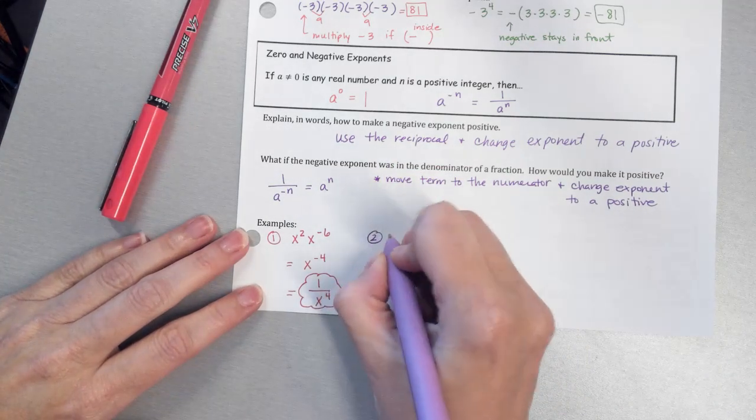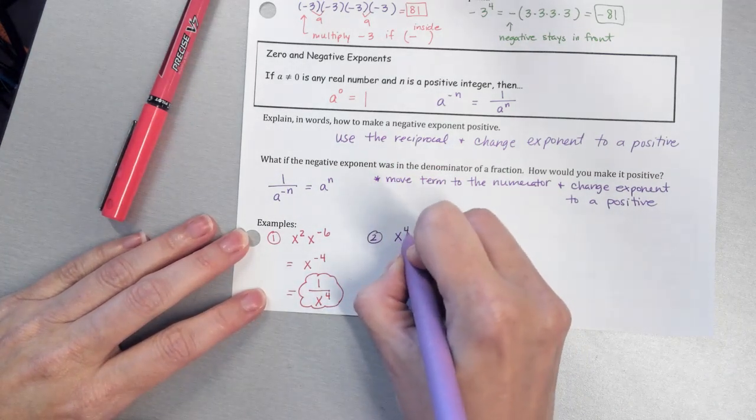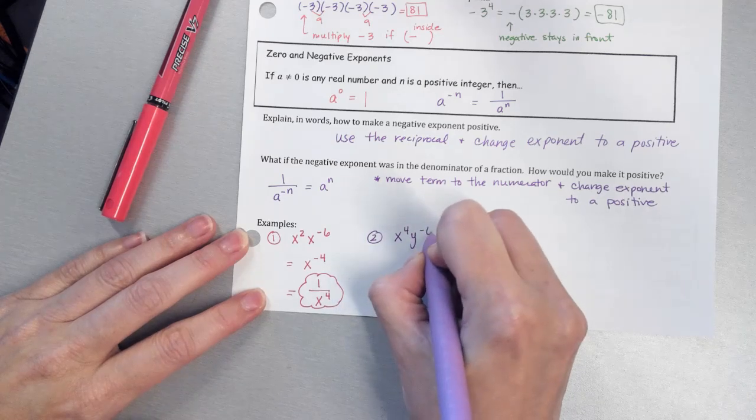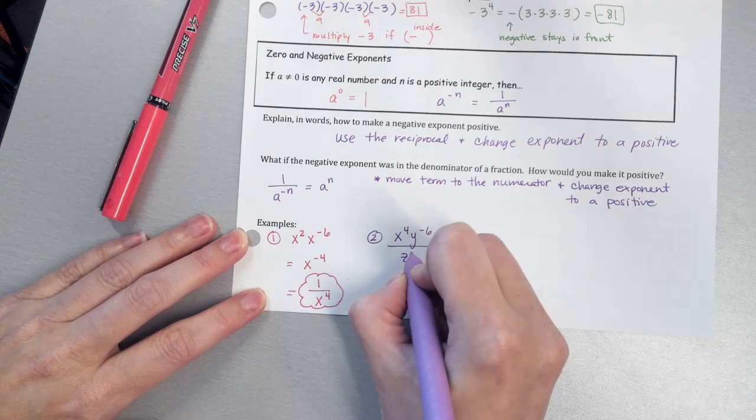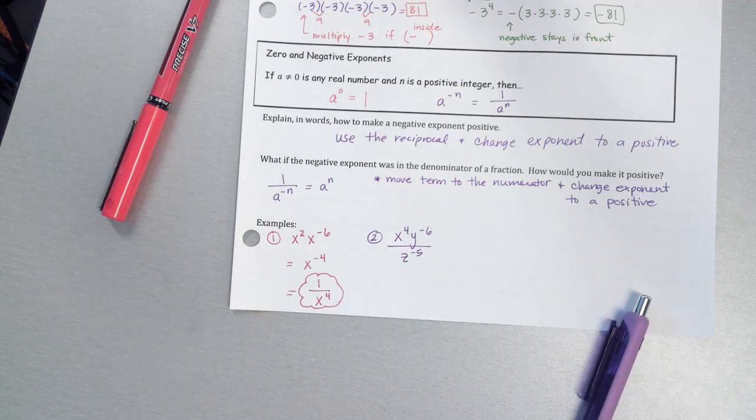Okay, and then let's try this one. So if I have x to the 4th, y to the negative 6, z to the negative 5th. And again, if you feel like that's something you can do without me, please go ahead and do that.